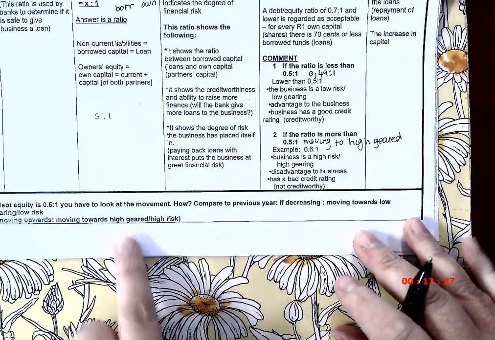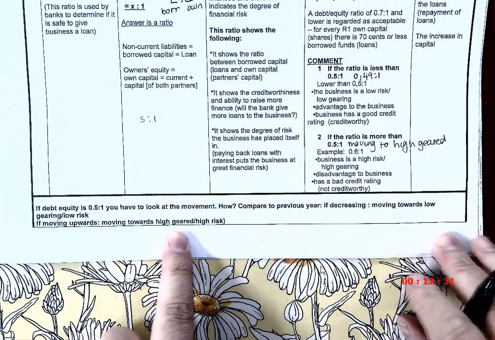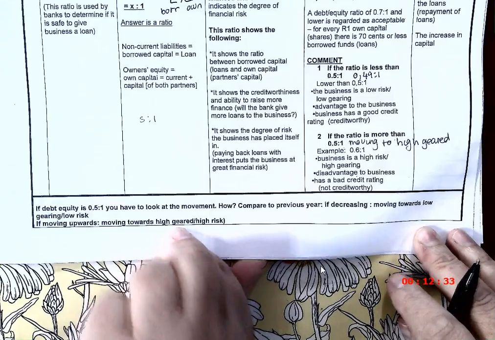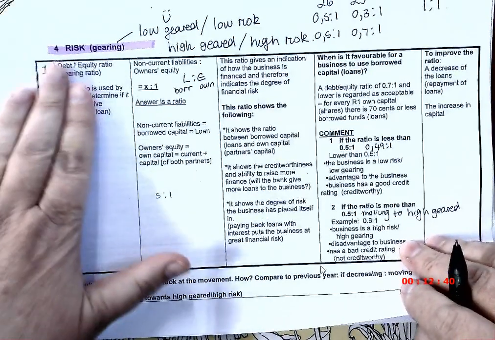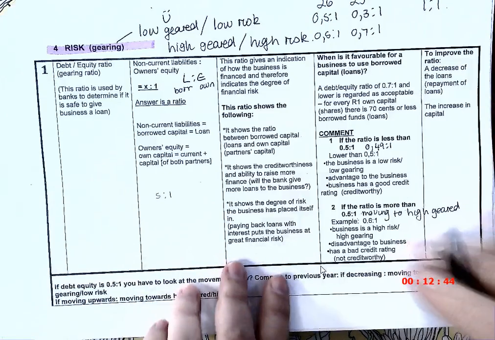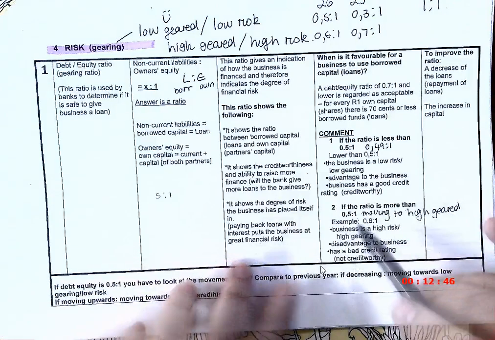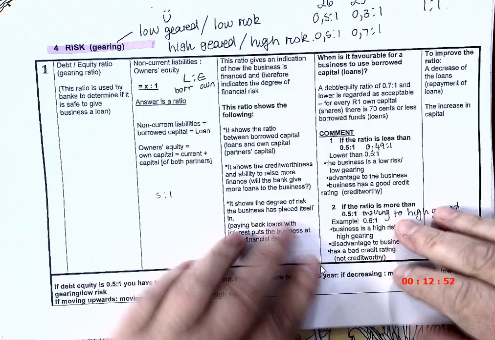I wrote that sentence here for you at the bottom. This is a moving ratio, and this is a ratio that will indicate the risk to the bank in giving you a loan. So the business will do this calculation because it will be an indication to you if there's a possibility that the bank might say no. Okay.